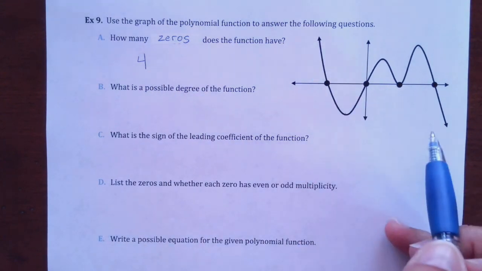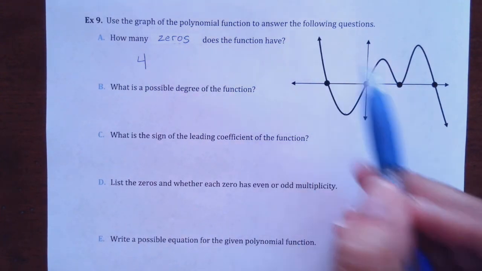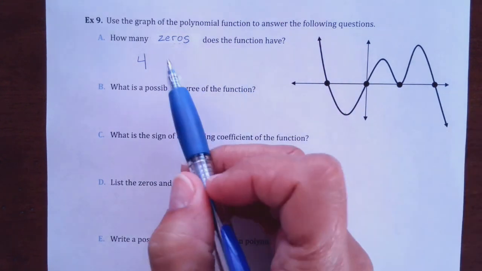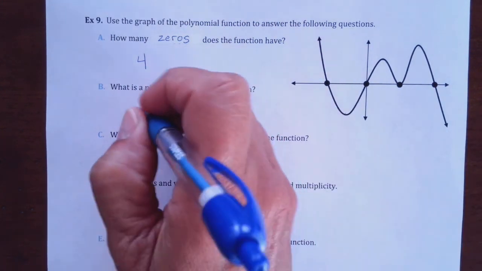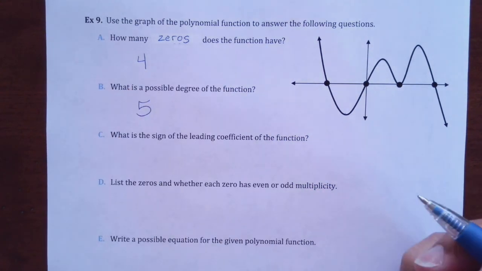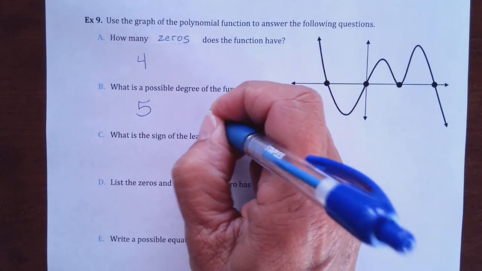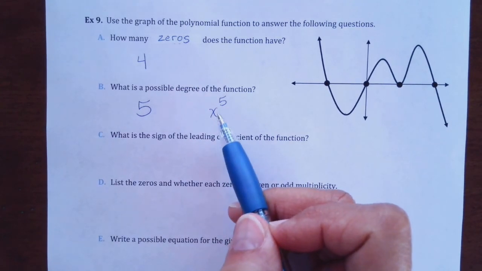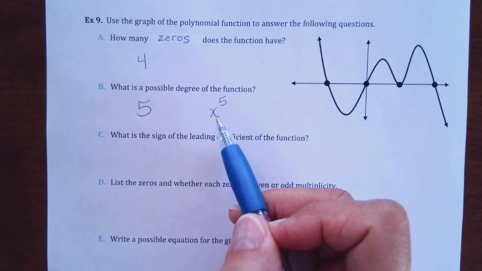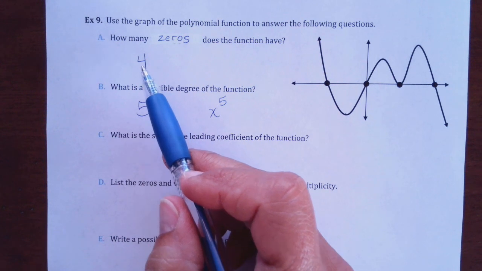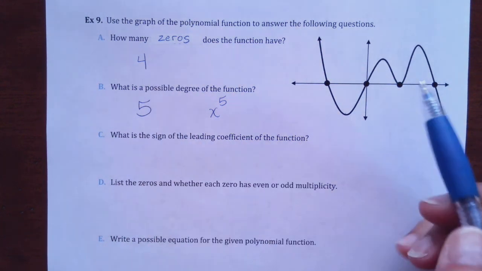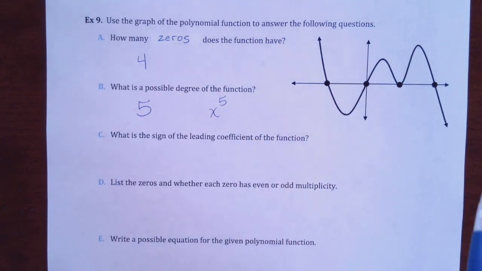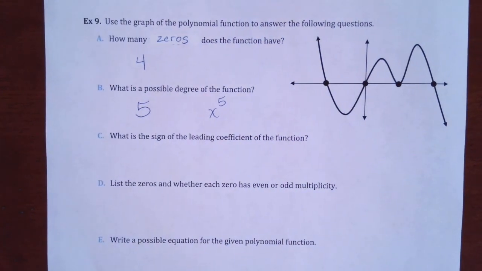However, since we have our end behaviors going in opposite directions, that means it has to be an odd degree. So that means it would have to be at least 5. It would have to be at least an x to the 5th problem, because that could have 5 roots, but it doesn't have to. Being x to the 4th would have been okay if both ends were going in the same direction, but because my ends are going in opposite directions, I had to add one more.